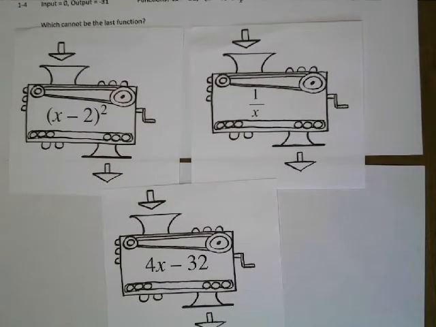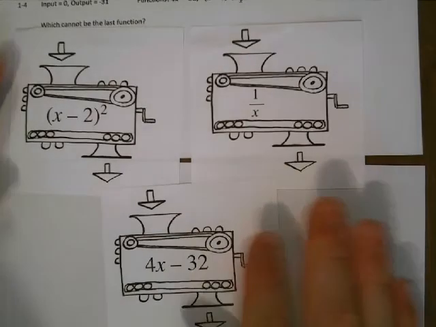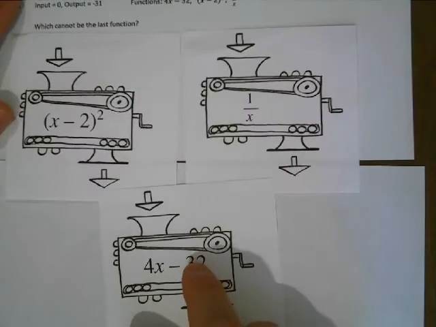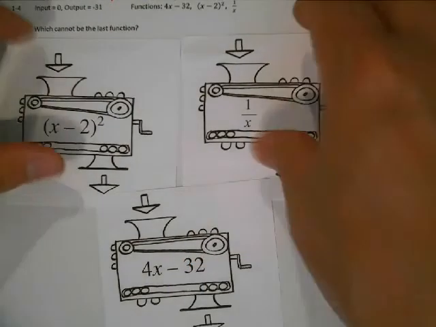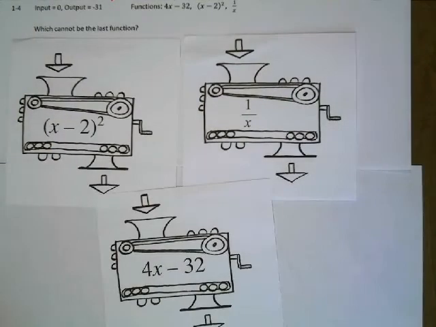So sometimes we want to look at, well, what's possible to start, what's possible to end, and see if we can narrow down our choices. In this case, we can narrow them down quite a bit. Remember, we're starting with 0 up here, and we're trying to get -31. So looking at these 3 functions, which cannot be the last function?